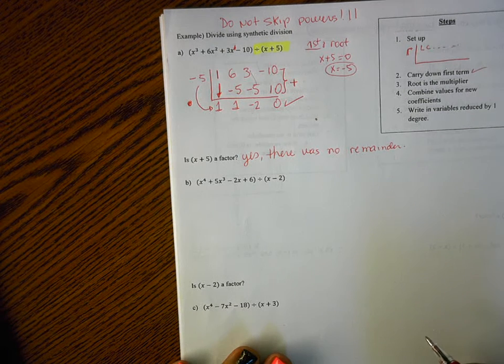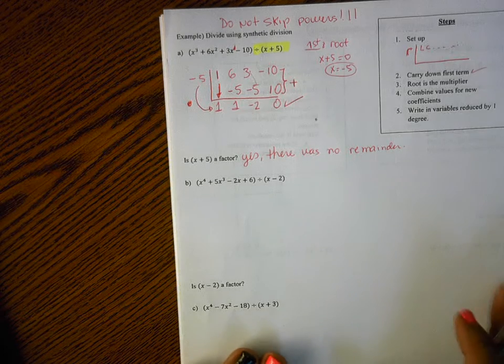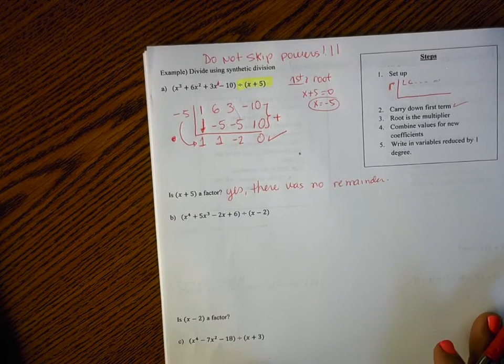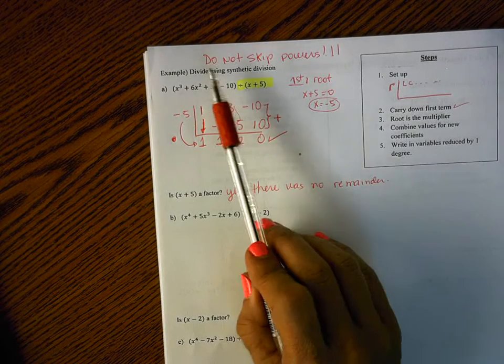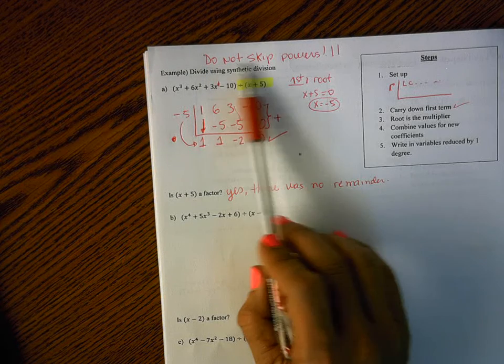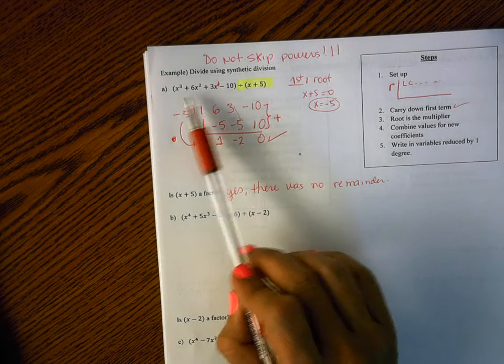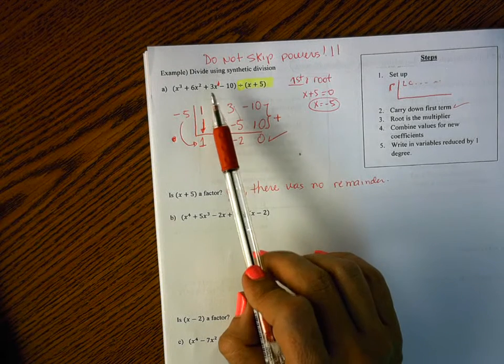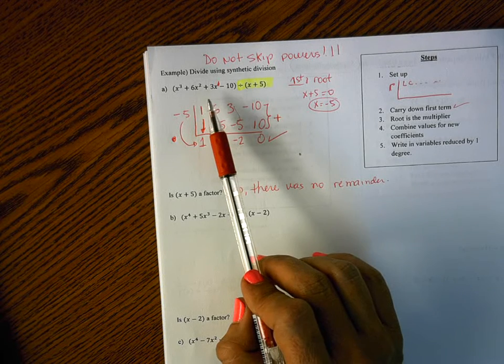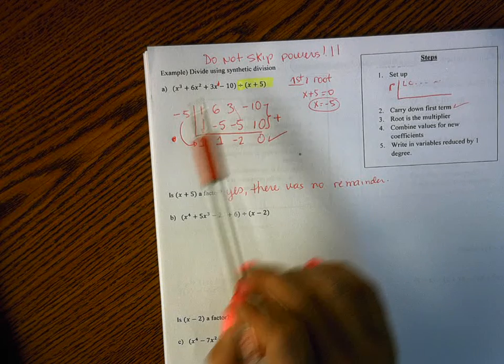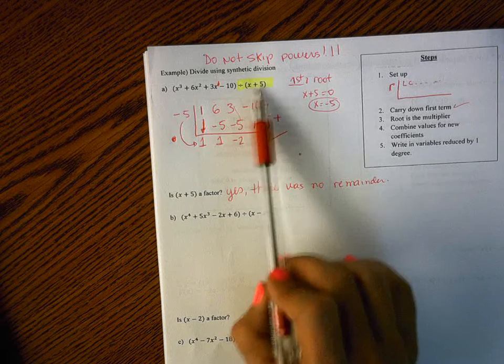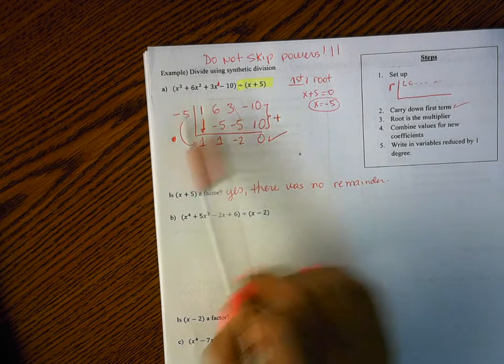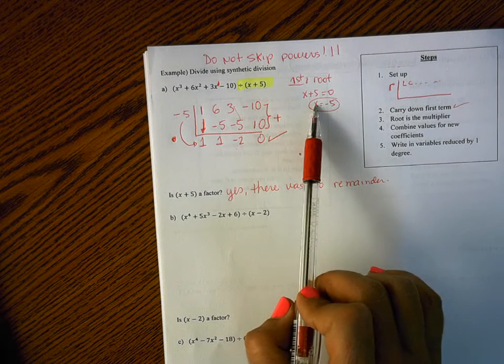Okay, so what can we conclude? Let's go back and rewind really quick. What did Mrs. Myers do here? First, I make sure that I do not skip any powers. I must have all powers. If a power is skipping, I'm going to use a 0 to hold the place for that power. And then I solve for the root. I always want the root, the opposite of what is in here, because I set it equal to 0.